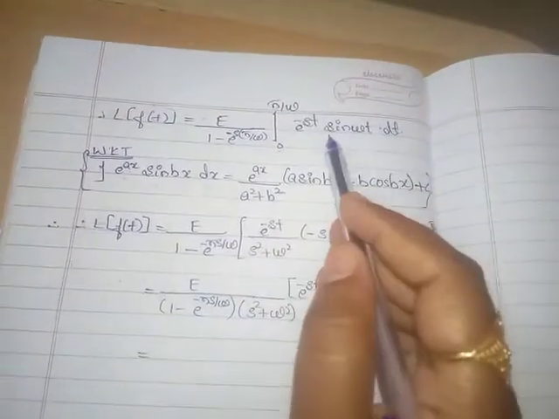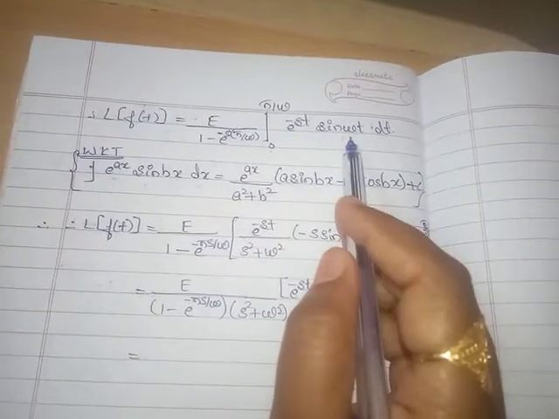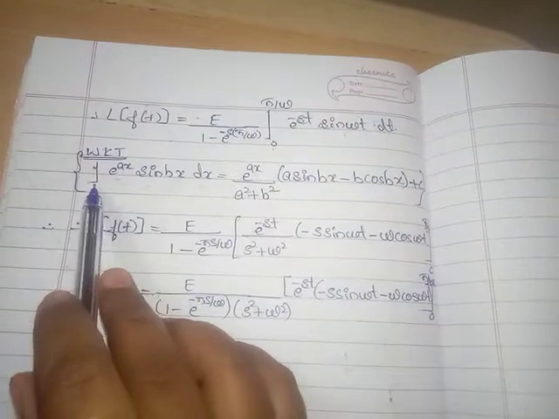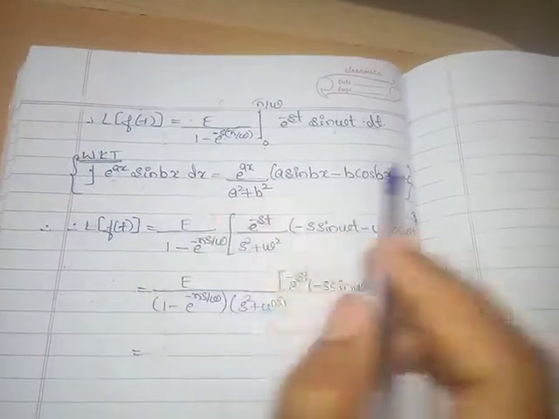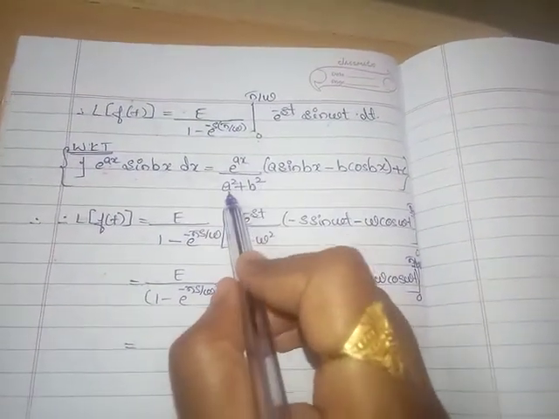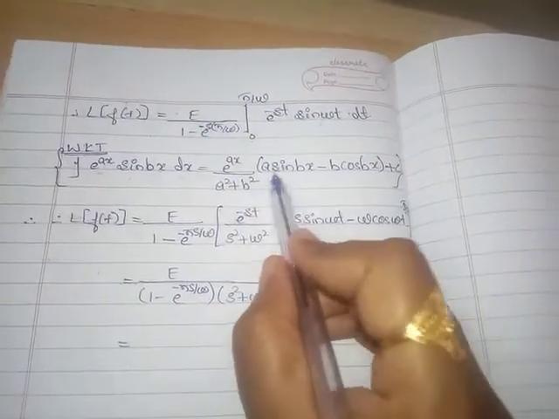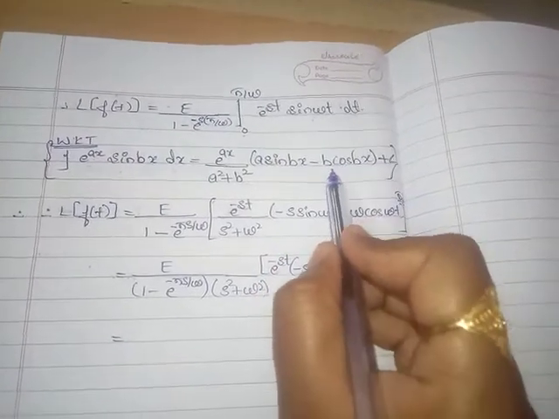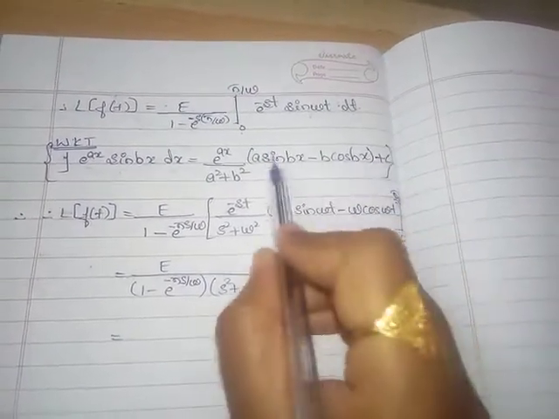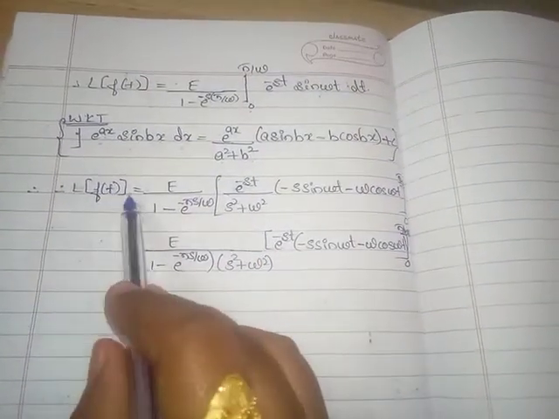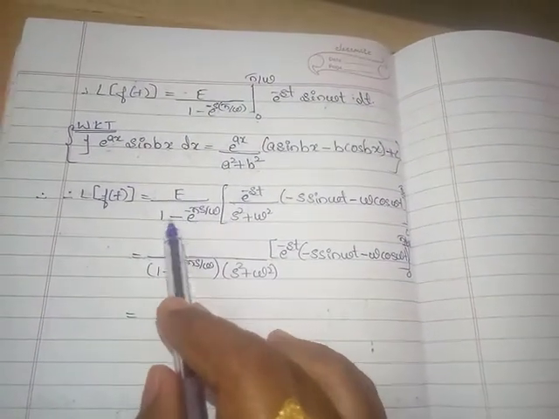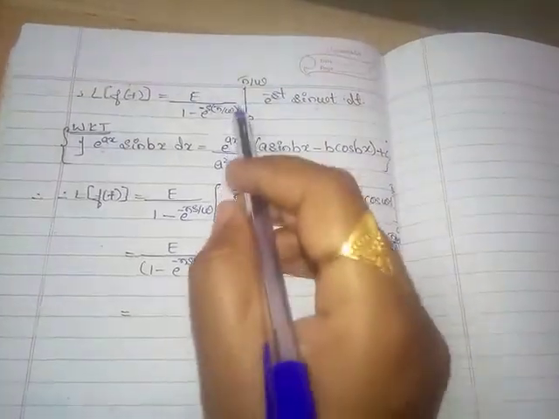We have a standard result for this integral, that is integration e raised to ax sin bx dx is equal to e raised to ax divided by a square plus b square into a sin bx minus b cos bx plus c. We have to use this result for this integral. We get Laplace transform of f of t is equal to e divided by 1 minus e raised to minus pi s divided by omega as it is.